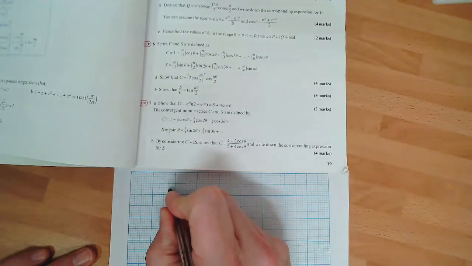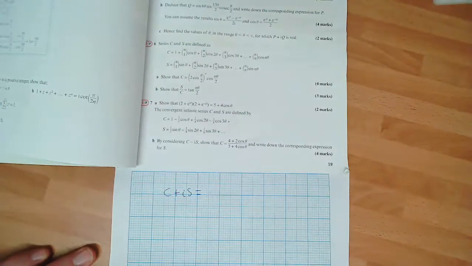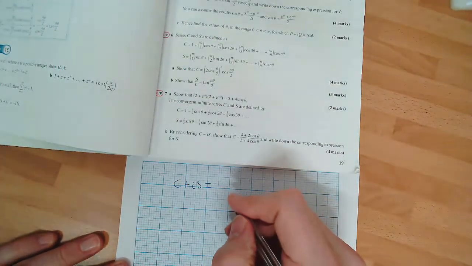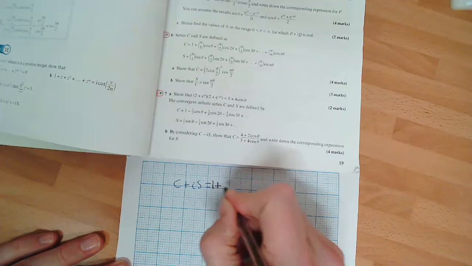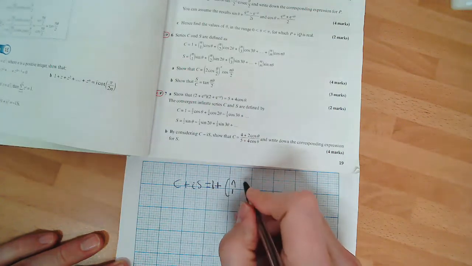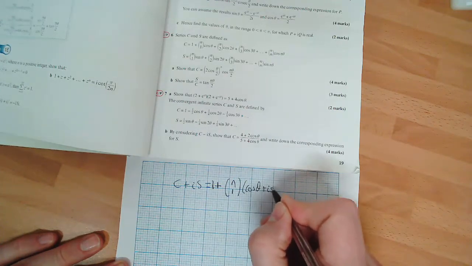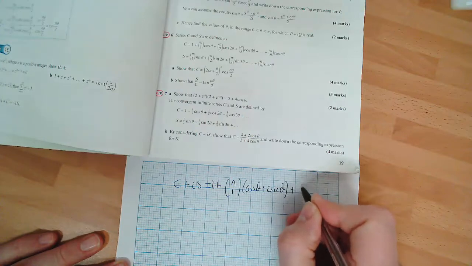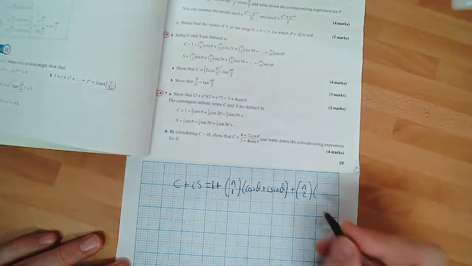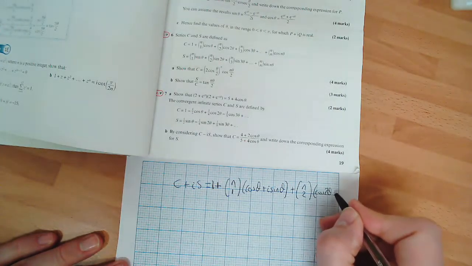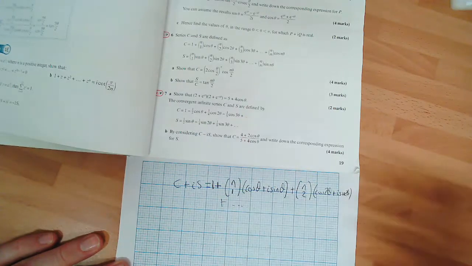So I can think about C plus iS first of all. Well, if I did that, I would get 1 plus n choose 1 lots of cos theta plus i sine theta, plus n choose 2 lots of cos 2 theta plus i sine 2 theta plus, and we can see the pattern, hopefully.